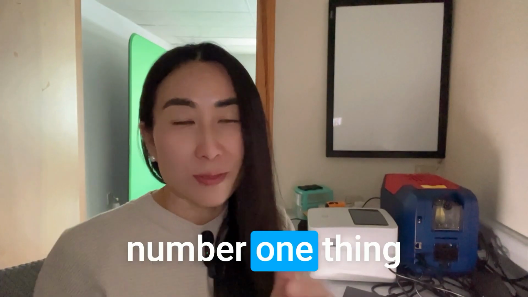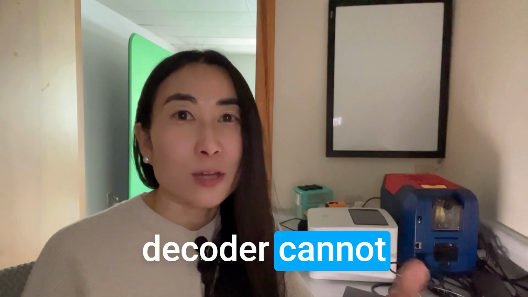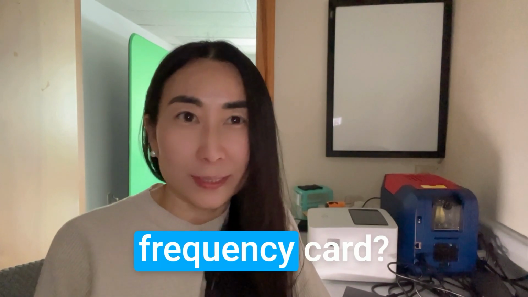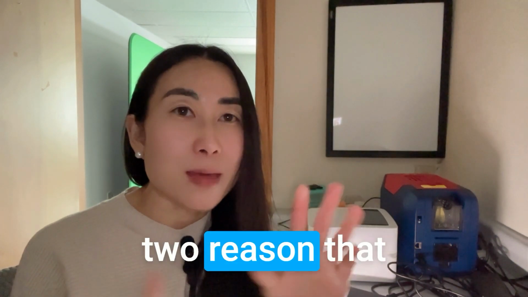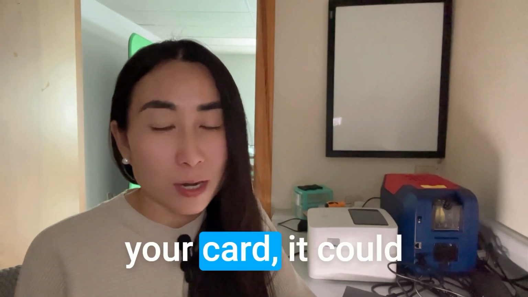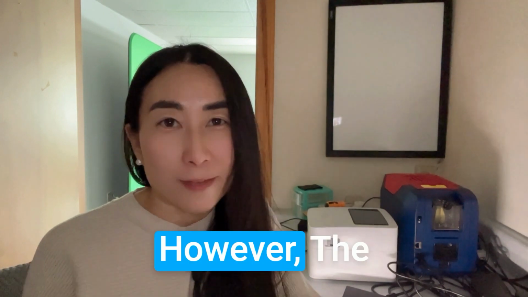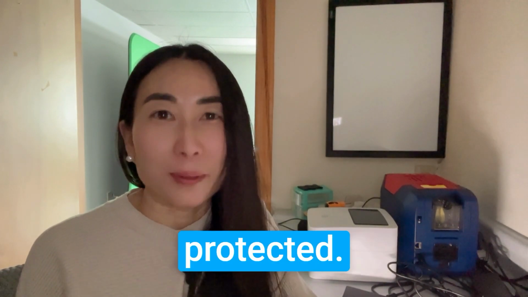So that's the number one thing you want to check when our decoder cannot read your card. You want to see, is it because it's a high frequency card? The number two reason that the decoder may not be able to read your card is that your card is a low frequency card. However, the card that you have is password protected.